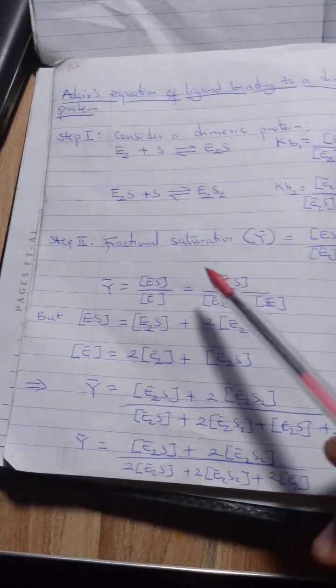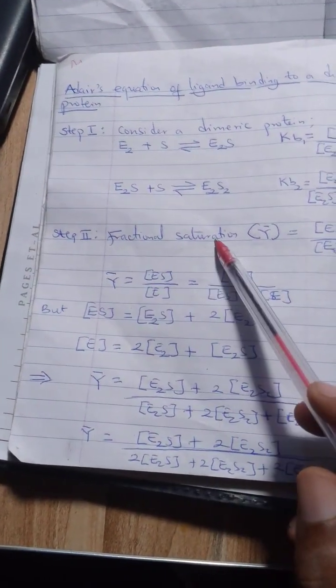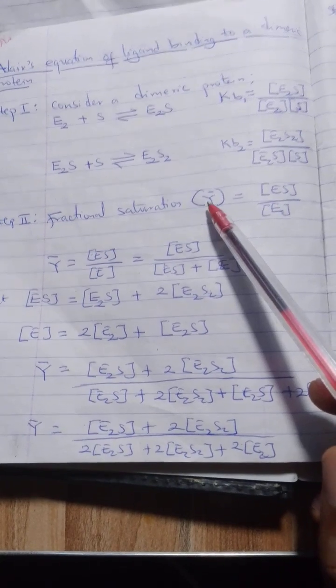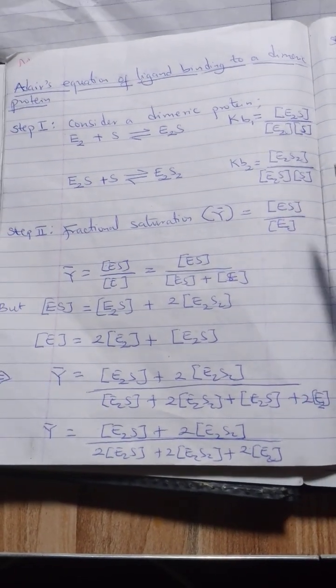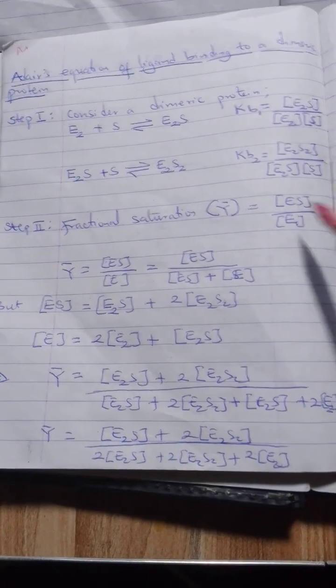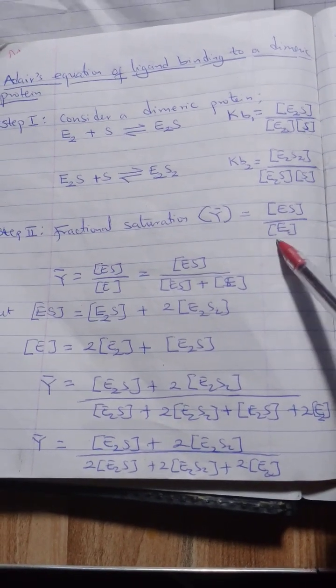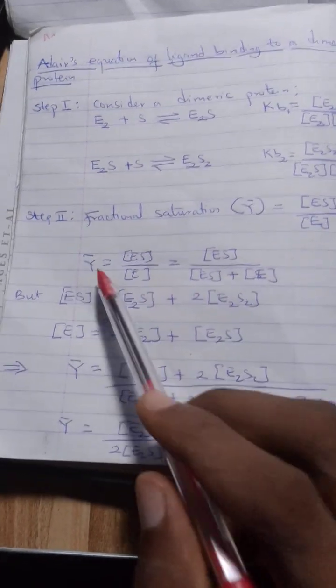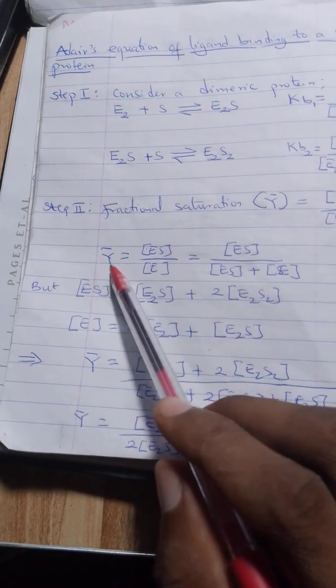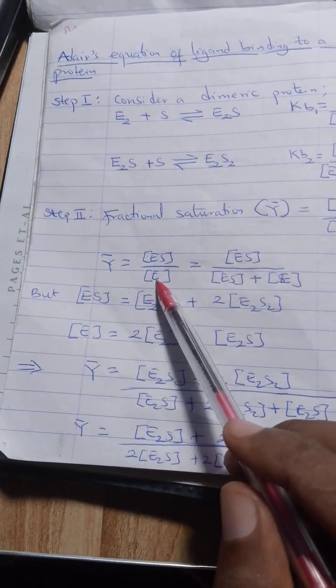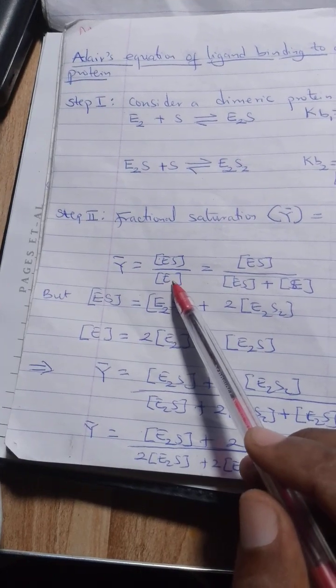Now the next step is fractional saturation. Fractional saturation, given by Y bar, is enzyme bound all over total enzyme. That is, enzyme that is attached to substrates all over the total enzyme present. This is represented as this. Do we get that?